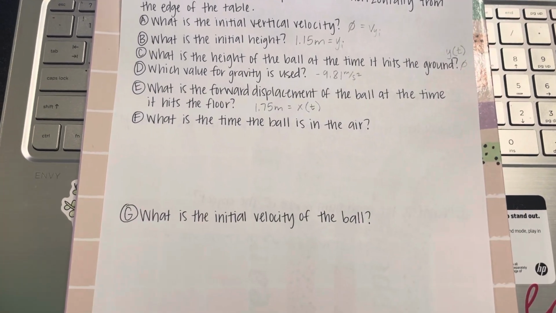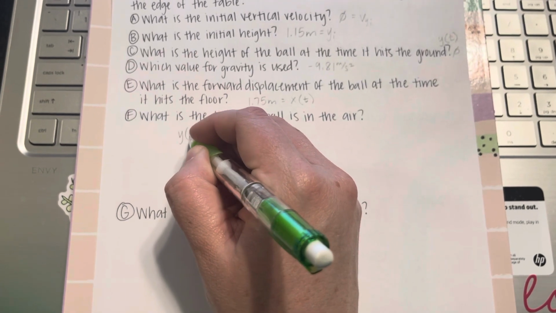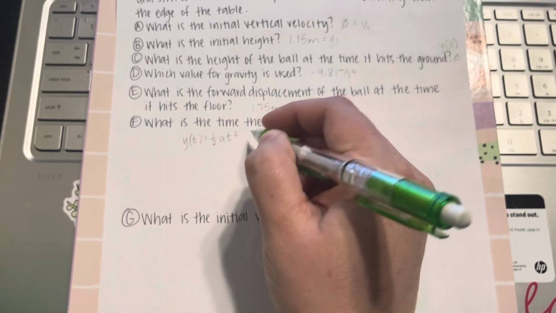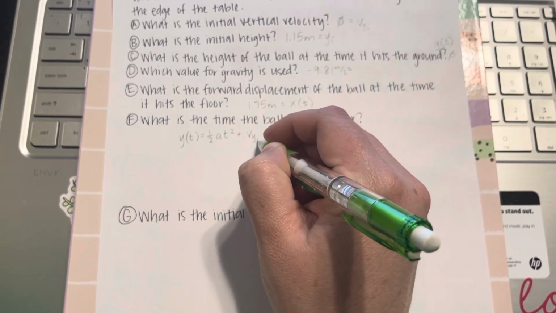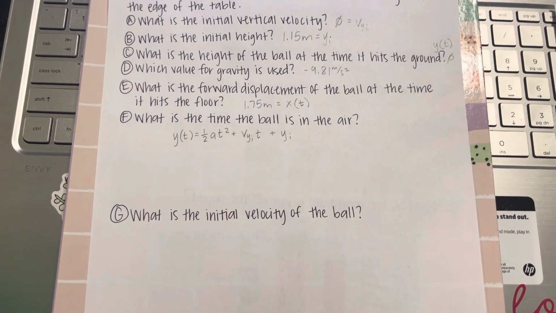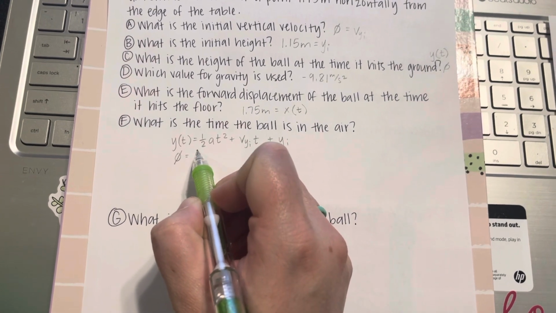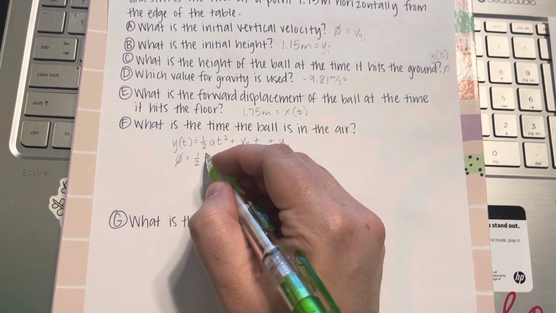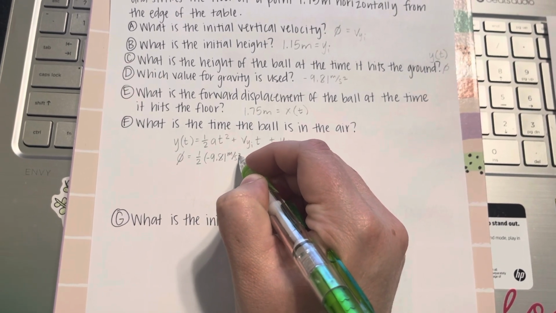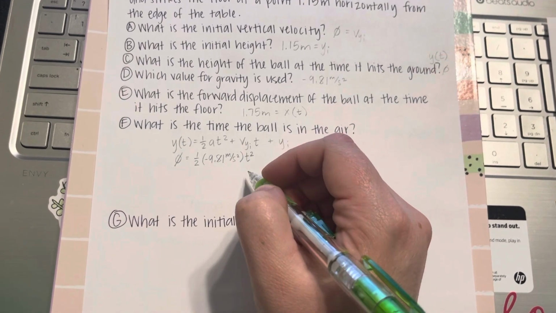So I'm going to write that in first, and then we will plug it in. y of t equals 1/2 at squared plus vyit plus yi. And I'm going to plug in those things that we know we have. I don't know t, so I need t squared there.